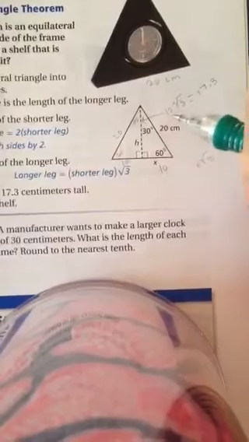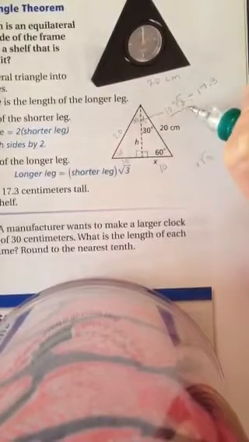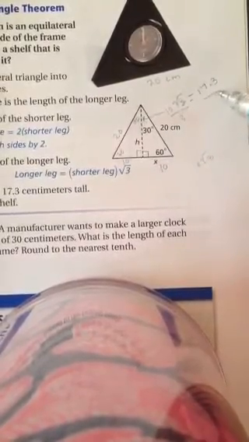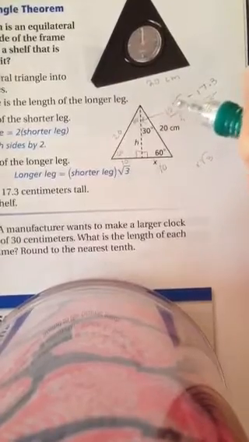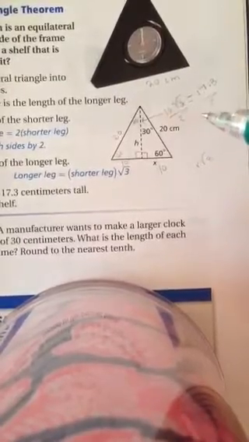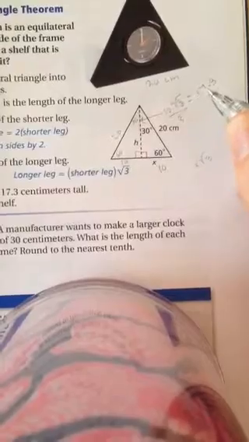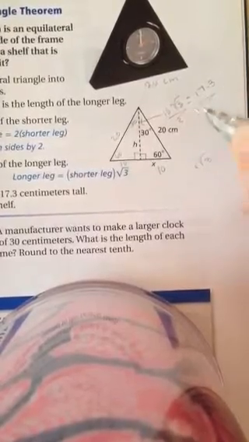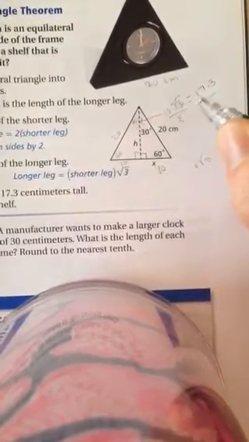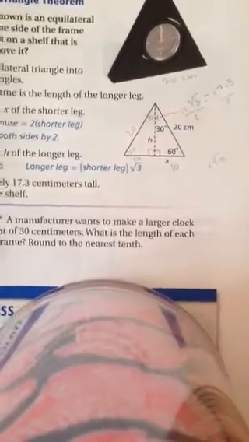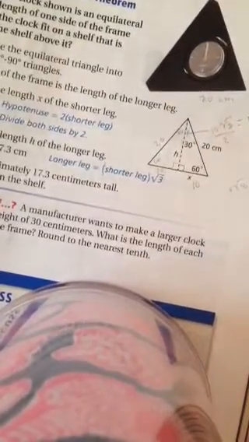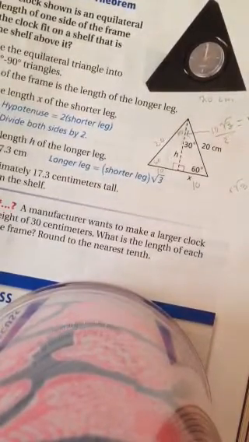So again, let's review how we changed from 10 radical 3 to 17.3. We simply put 10 square root of 3 into our calculator, and it equaled 17.3. That's all I did. 10 square root of 3 equals, and then it told me the accurate decimal number. You will not need that for your homework today, but I do want you to have that tool in your arsenal.